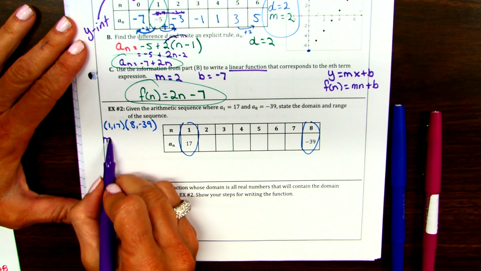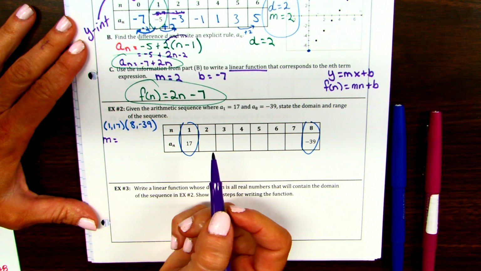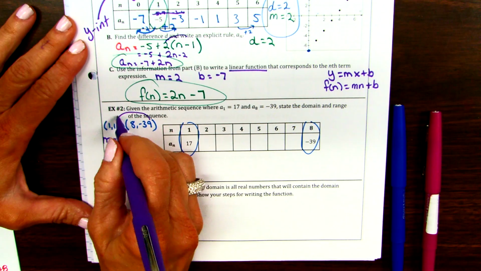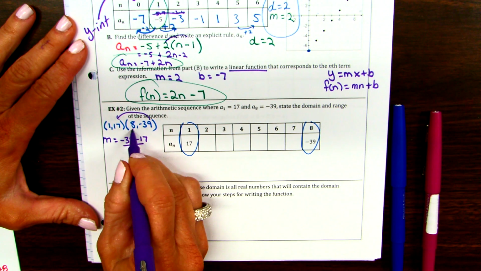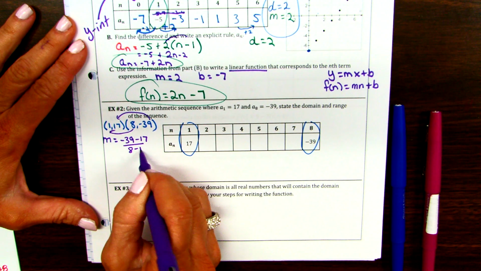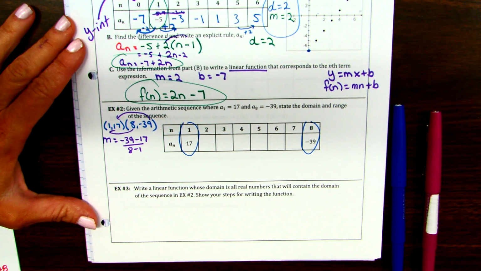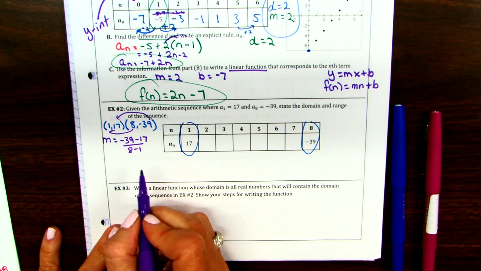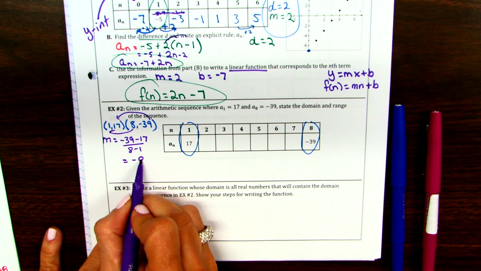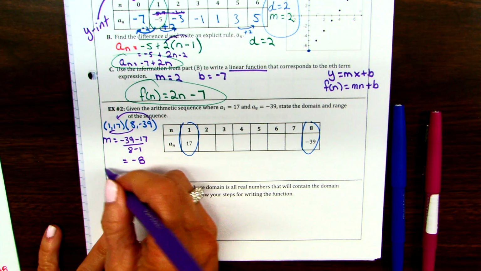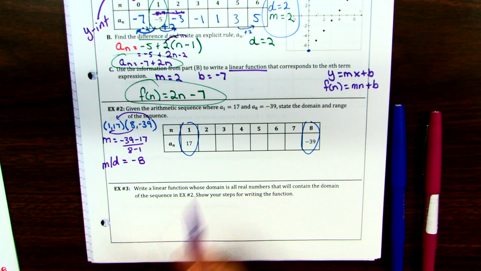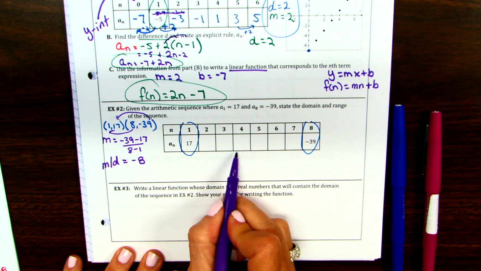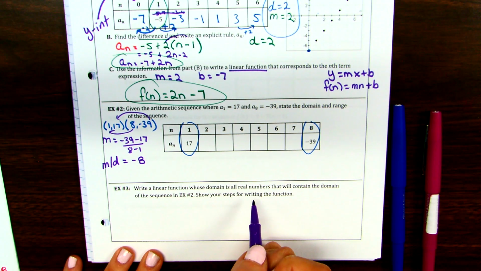So remember, it's on your formula sheet, but I hope we have this memorized. Remember, second y minus the first y over second x minus the first x. And I put this in my calculator. I hope you trust me. I get -8. So my slope or my d, they mean the same thing, is -8. So that tells us we're going to subtract 8 the whole way down. That's what we're going to do.